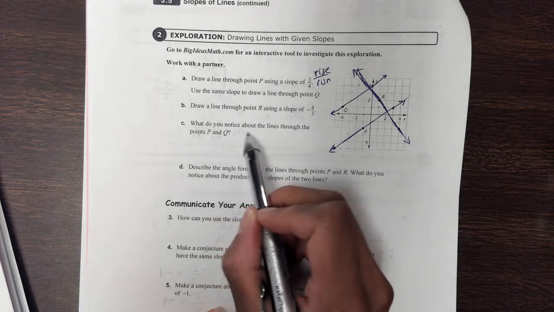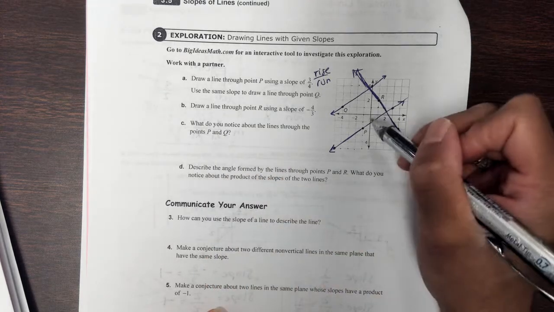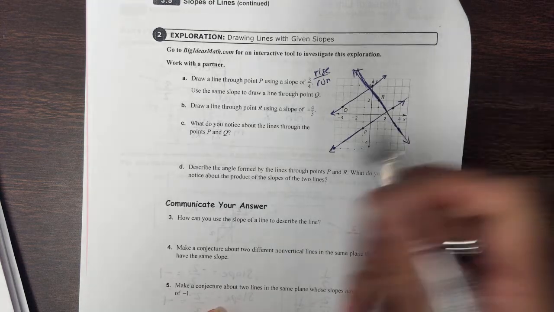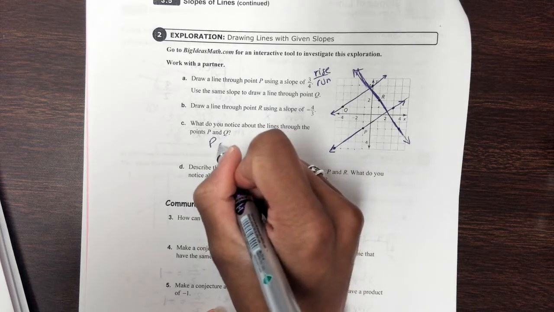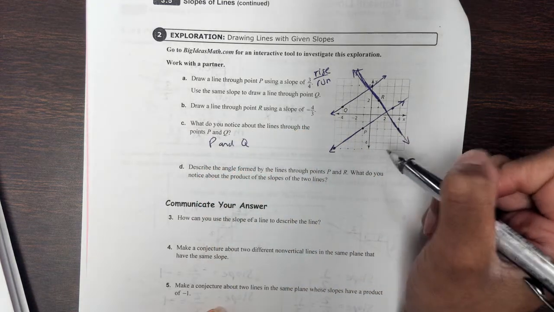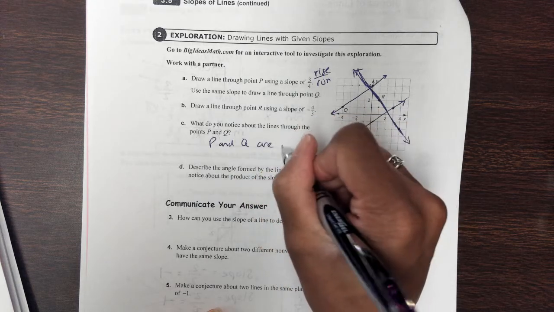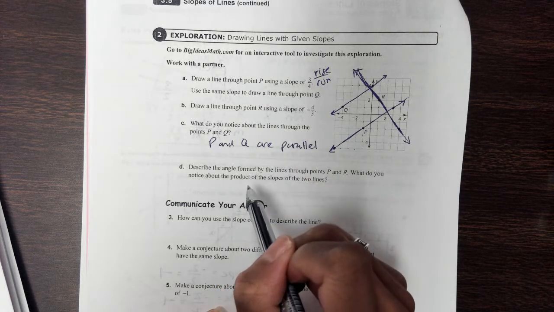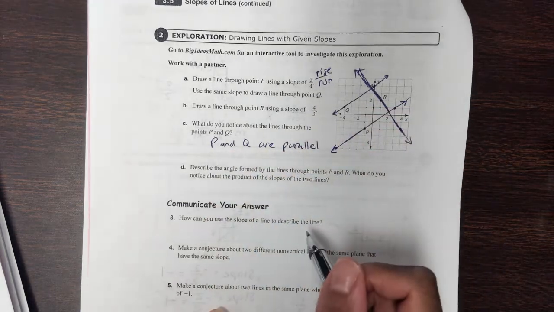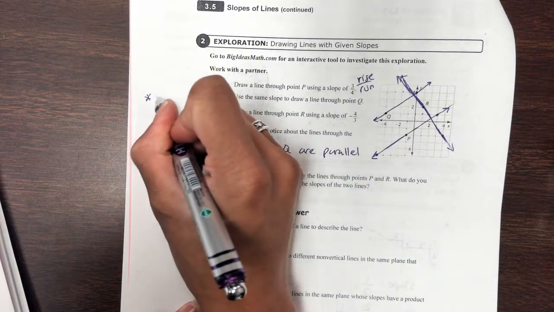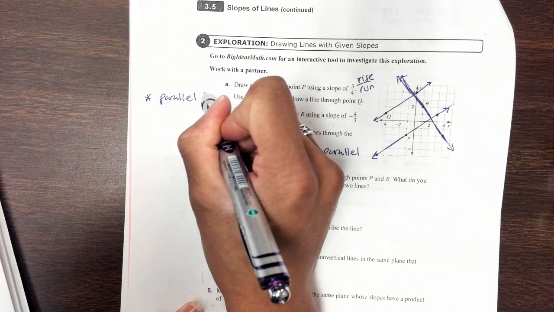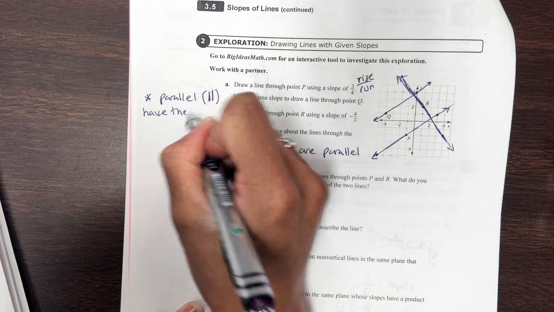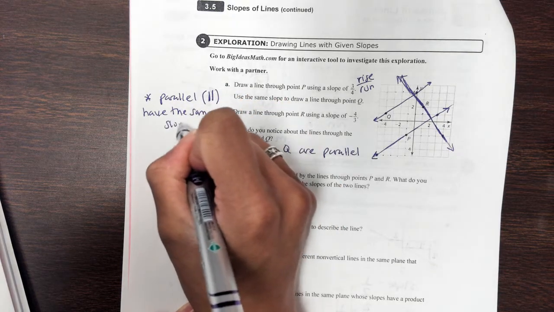So C says, what do you notice about the lines through points P and Q? What do I notice about P and Q? P and Q are actually parallel to each other. Another way that we know that they're parallel to each other is because they have the same slope. So if you want to put a side note, I would say parallel. And remember, this symbol means parallel. Have the same slope.